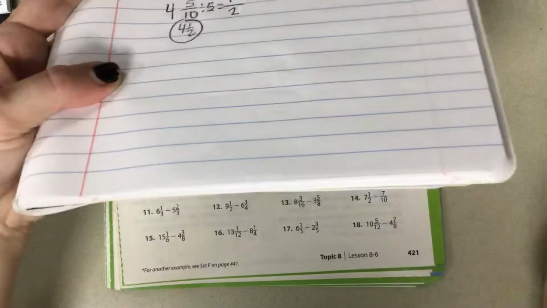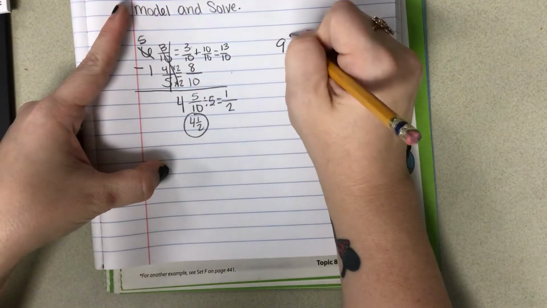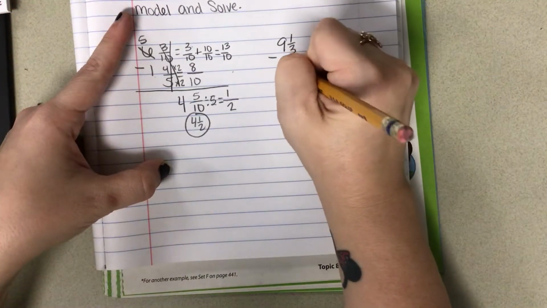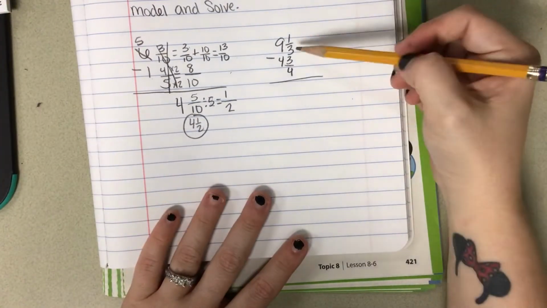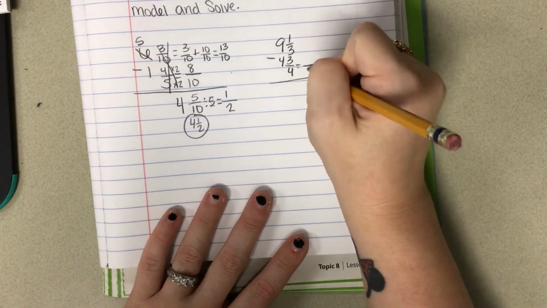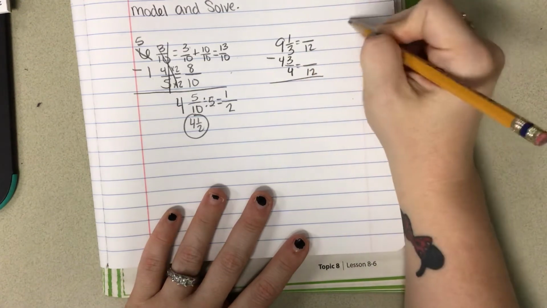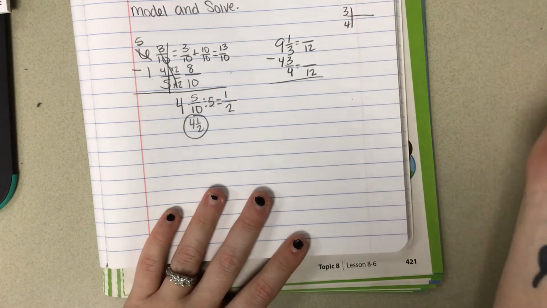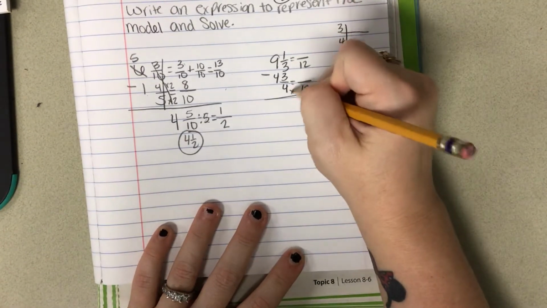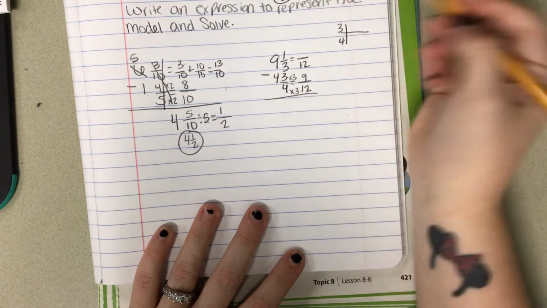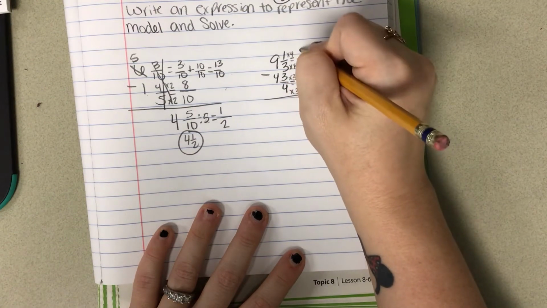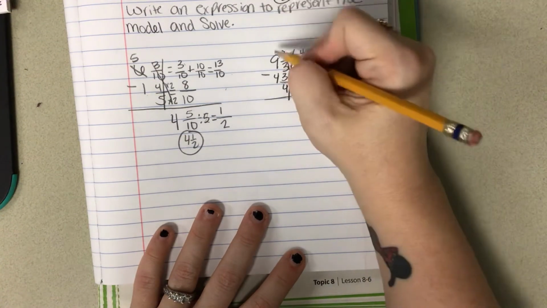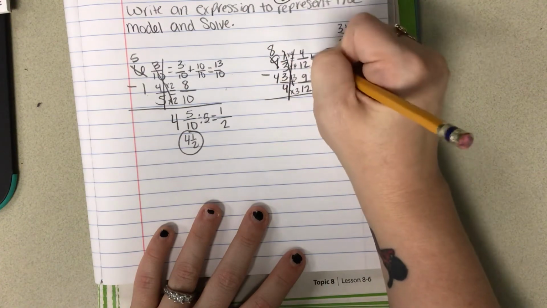All right, let's try one more. We have 9 1/3 minus 4 3/4. So I'm going to change my denominators first, and I know I can change them into twelfths. If you still need to be doing your chart over to the side, go ahead and continue doing that. So I times this by 3, so I times this by 3, that's 4. Times this by 4, times this by 4, that's 9. I'm done with this. Can't do 4 minus 9, so I'm going to have to borrow.